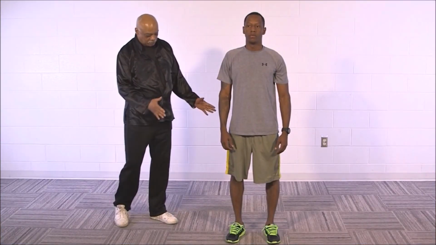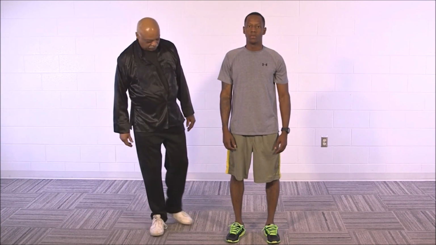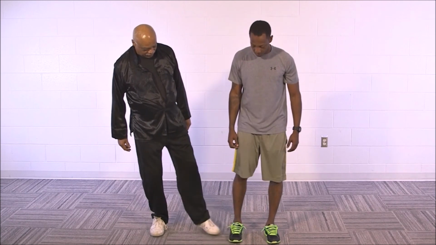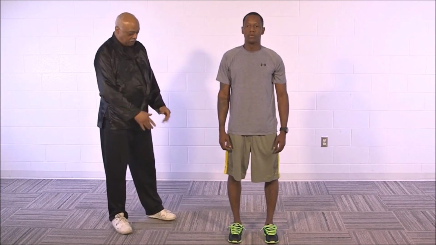Okay, with feet parallel, shoulder width apart. And you want to make sure that your feet are actually parallel. Good. Weight dropping into your feet, shoulders relaxed. Both arms float up, palms facing down. About heart height. At this point, relax your knees, relax your elbows, and push down on your palms.